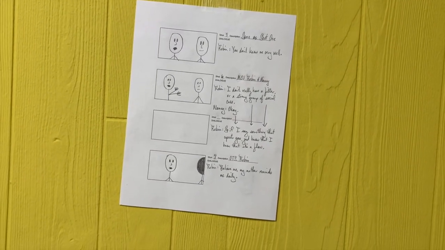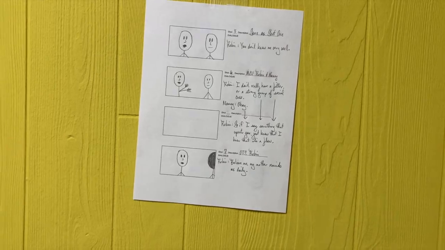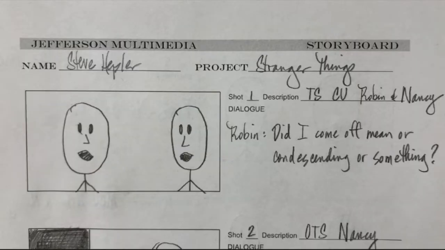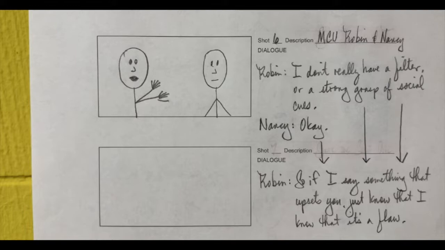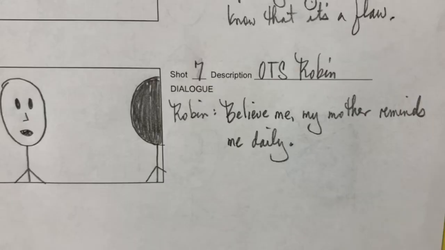So what does my storyboard look like? Like this. Did I come off mean or condescending or something? No. Right. Sorry. It's just you seem annoyed. I don't really have a filter or a strong grasp of social cues. Okay. So if I say something that upsets you, just know that I know that it's a flaw. Believe me, my mother reminds me daily.